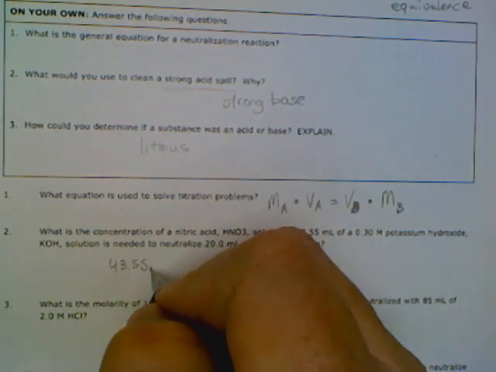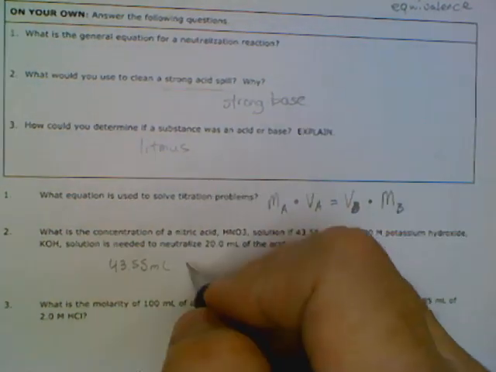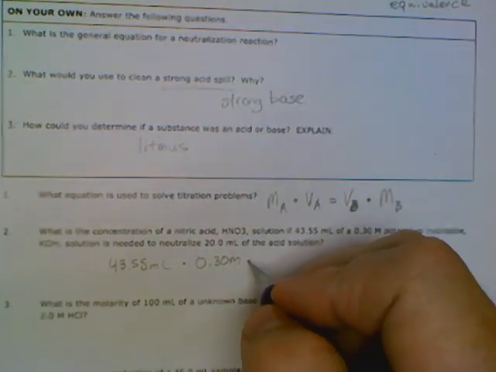So we're going to calculate some titrations here. I've been given 43.55 milliliters of a 0.30 molar base. This is going to be my base. How do I know? Because it says hydroxide there.